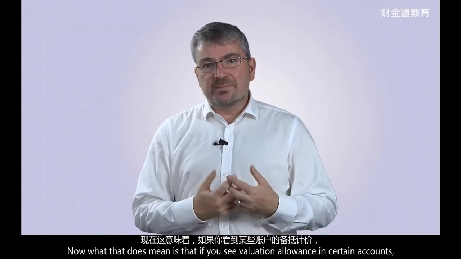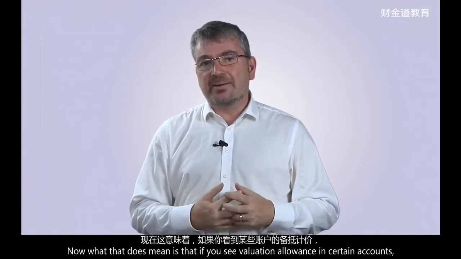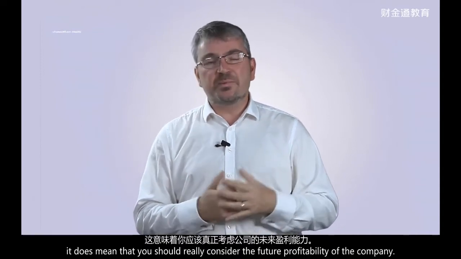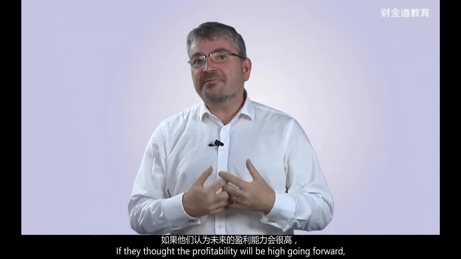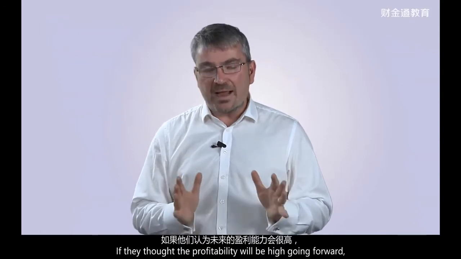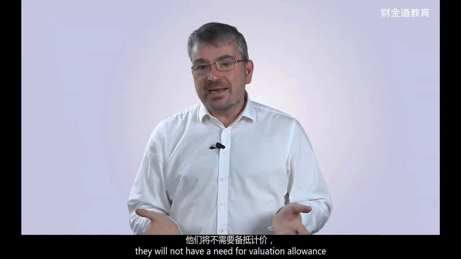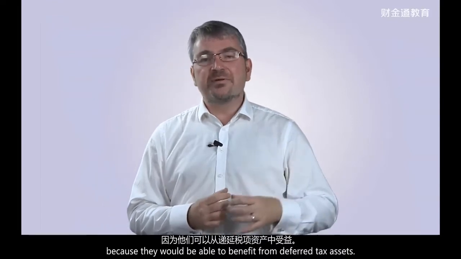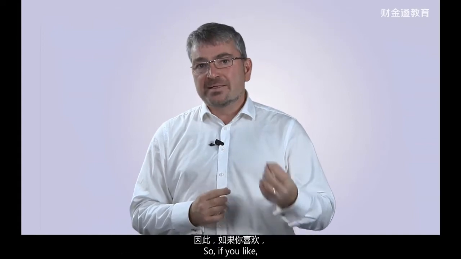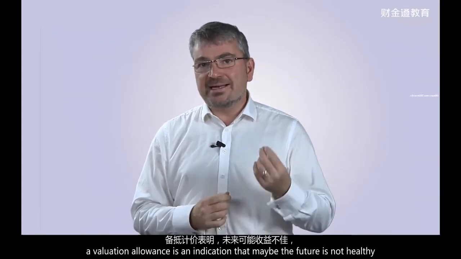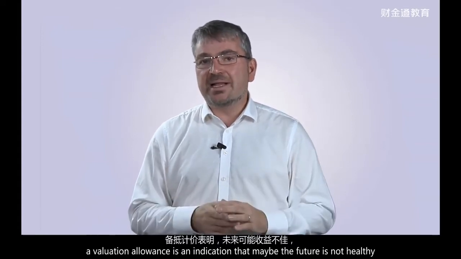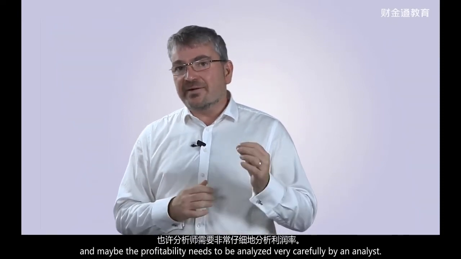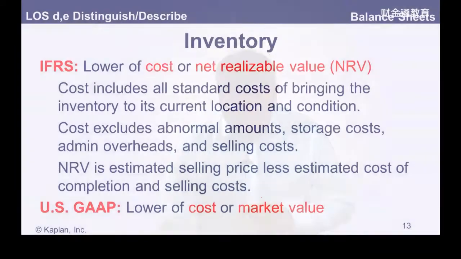Now, what that does mean is if you see valuation allowances in a set of accounts, you should really consider the future profitability of the company. If they thought that profitability would be high going forward, they wouldn't have a need for valuation allowances because they would be able to benefit from the full reversal of deferred tax assets. So if you like, a valuation allowance is an indication that maybe the future isn't that healthy and maybe profitability needs to be analysed very carefully by the analyst.